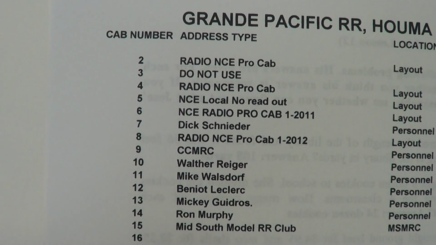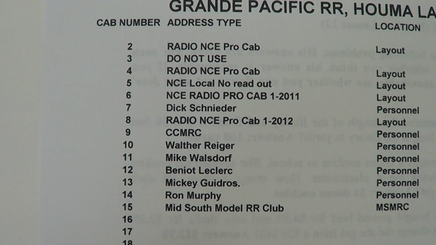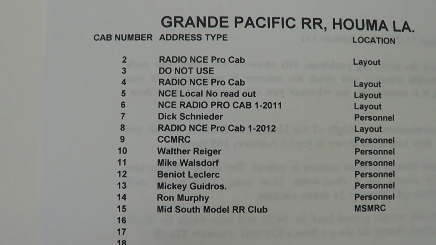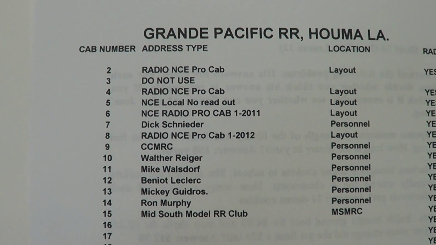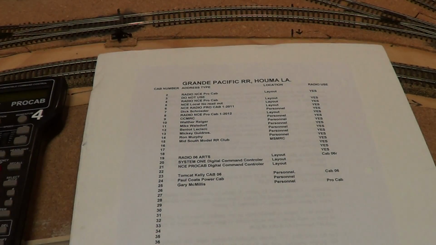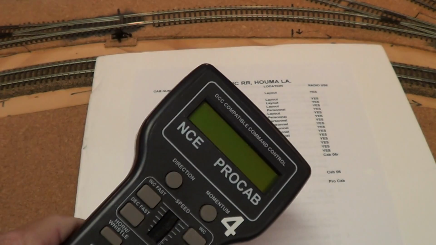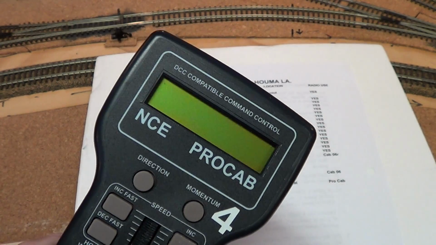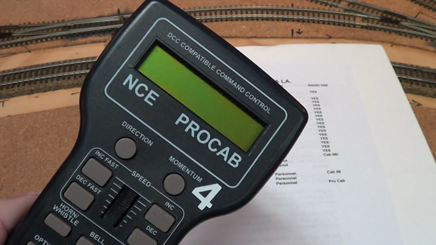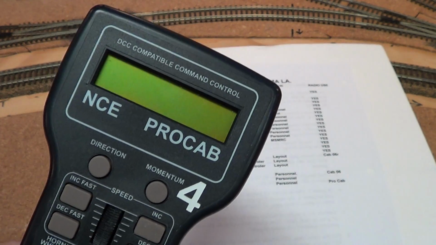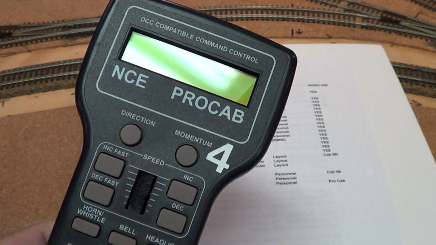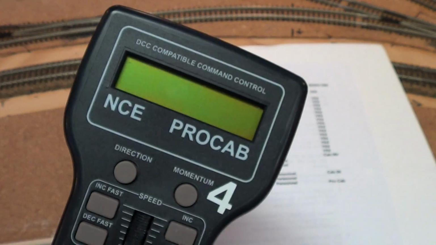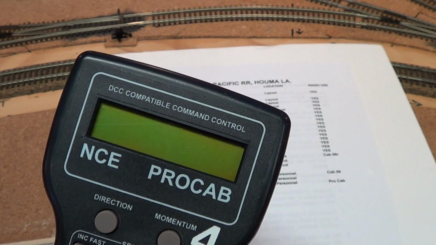So anyway, this is the setup. In this layout, 2 through 17 are reserved for Pro Cab R. This is a Pro Cab R. The number 4 on it is just a sticker; I don't know why the number 4 is on it, but it's stuck on there to identify the cab. This cab's currently set for number 8, but we'll get into that demonstration later.